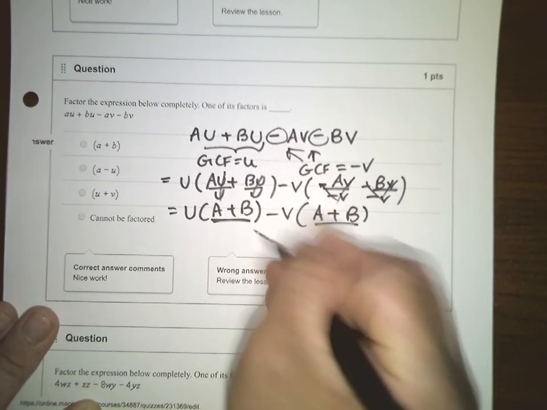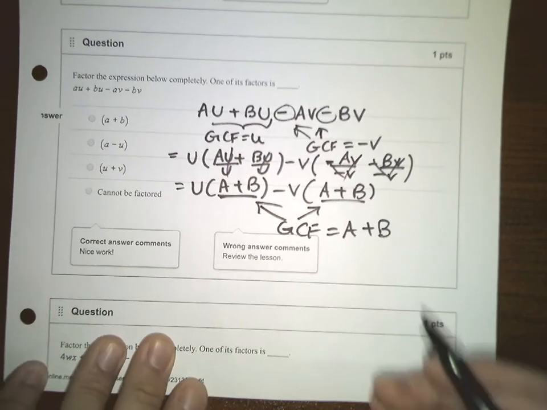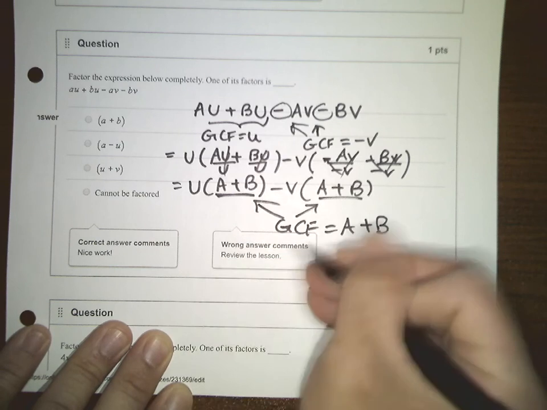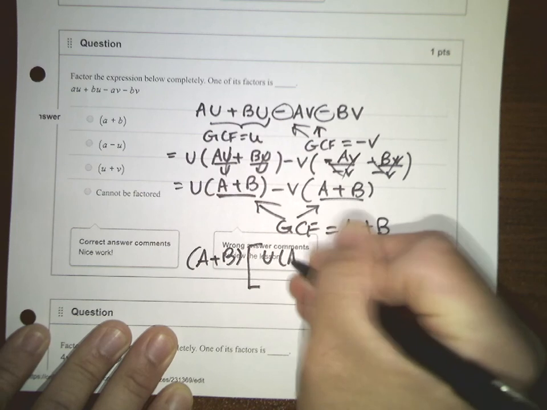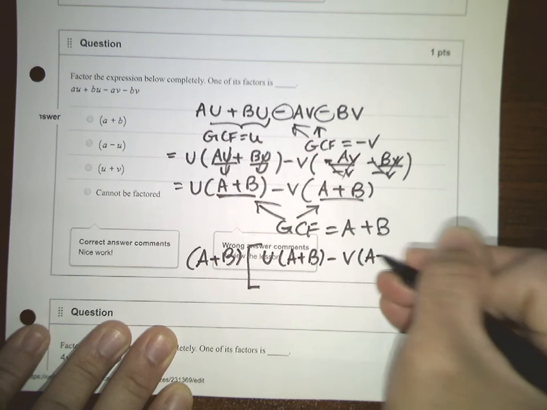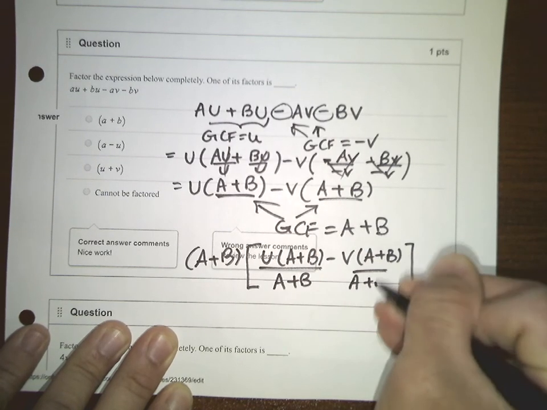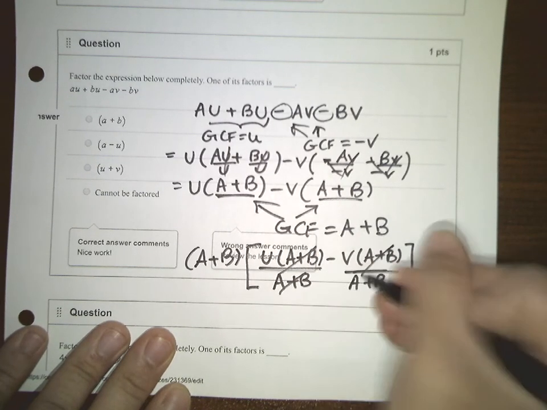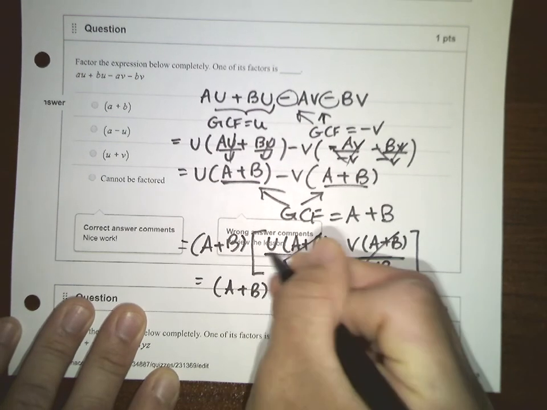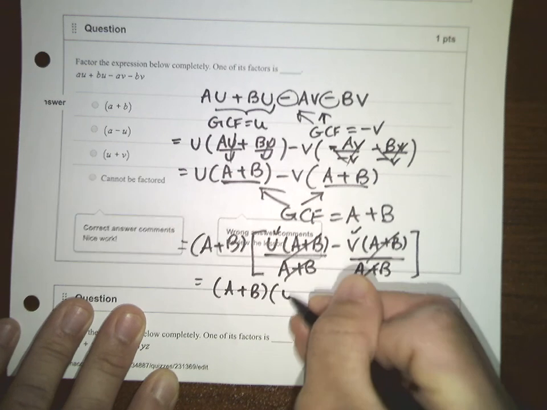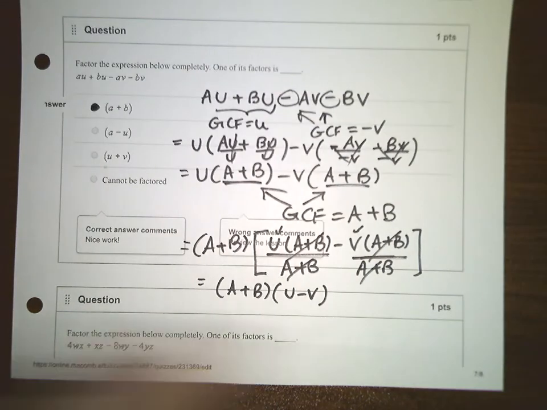Now I see that the GCF is going to be A plus B. So I have the (A plus B) times the U, minus the V times (A plus B), all over (A plus B). I divide out the (A plus B)'s, so I'm left with (A plus B) times (U minus V), and I see then A plus B is one of the factors.